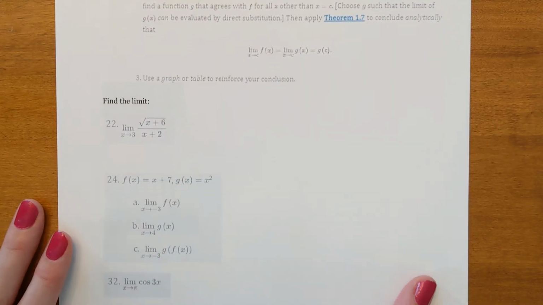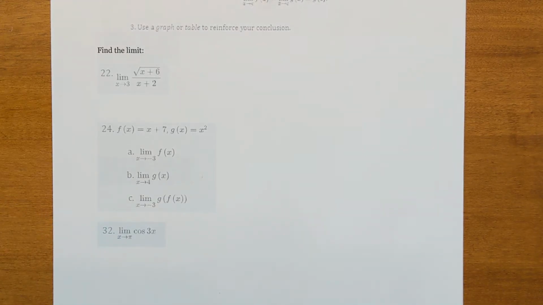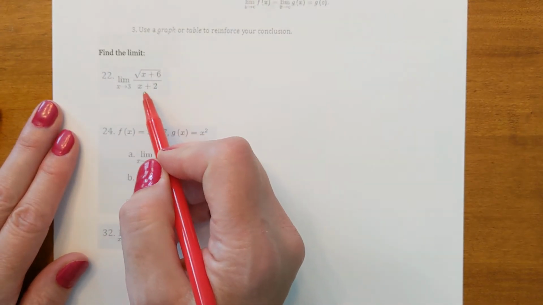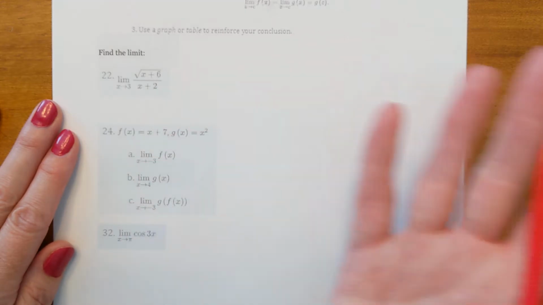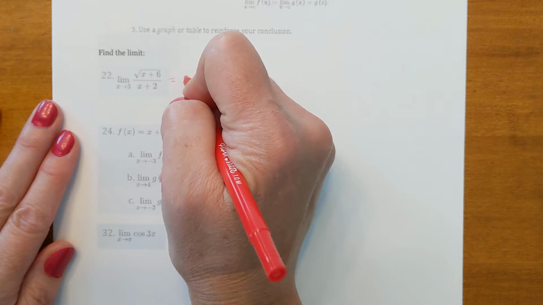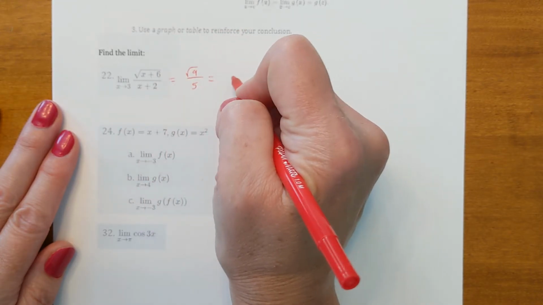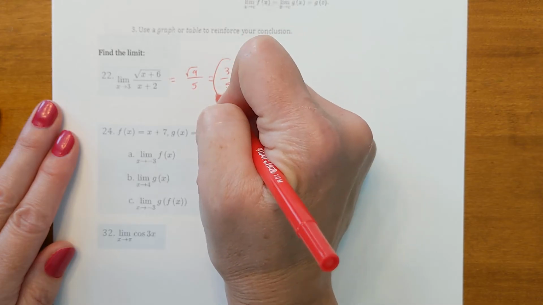So for all of these on this page, you can just plug the number in, because when you plug the number in, it's not undefined. In the graphs we looked at in the last lesson, when you plugged in, you were dividing by 0, or some other thing happened, and so it was undefined. Today, if you plug in the number 3, the denominator gives you 5. That's not undefined. That doesn't make 0. So you get the square root of 9 over 3 plus 2, which is 3/5.